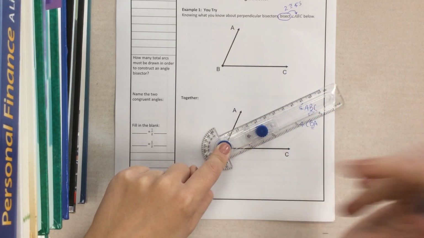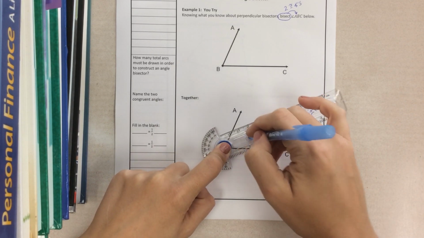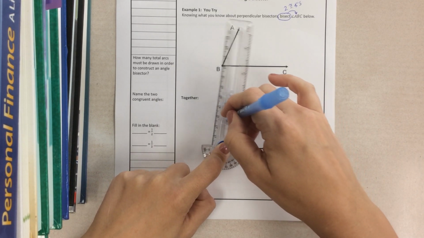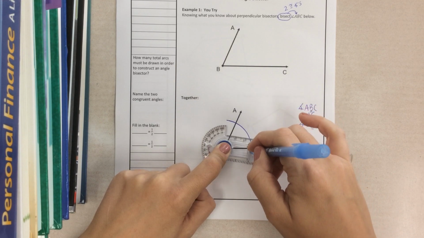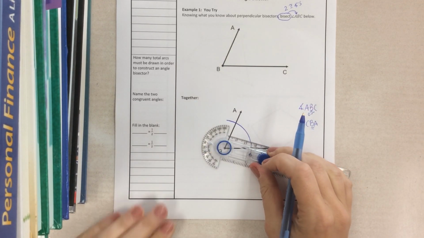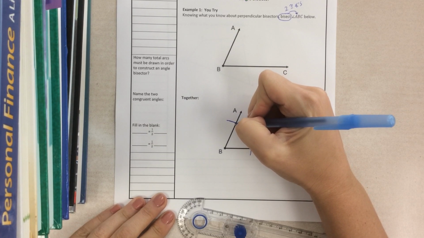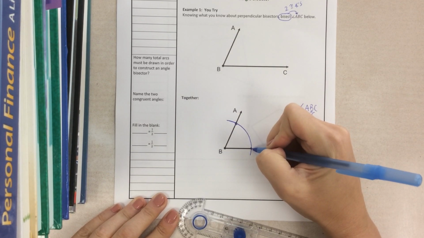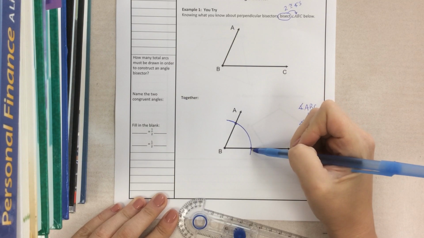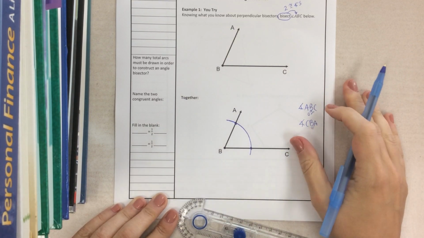So with our center on B and our compass ready to go, I'm going to swing an arc so that it hits the top and it hits the bottom line. Okay, so now I'm going to remove my compass, and what I want you to do next is place a point of intersection where the arc hits the top and the bottom line of the angle.